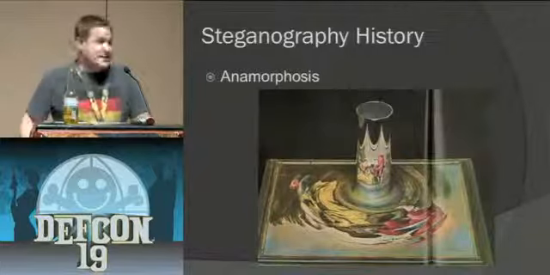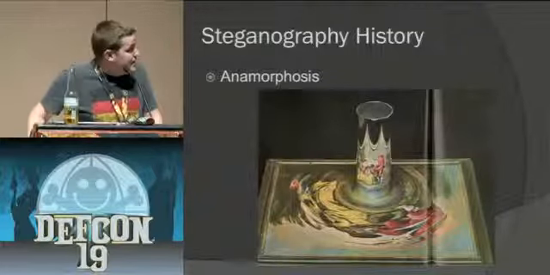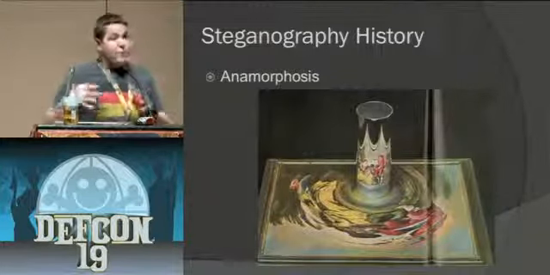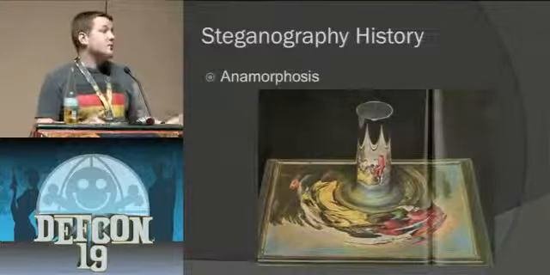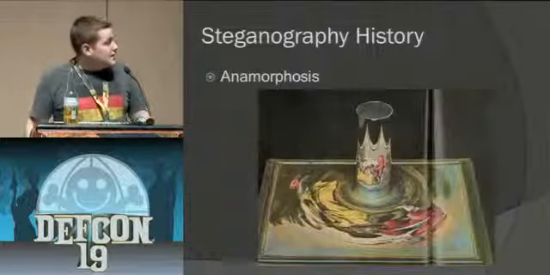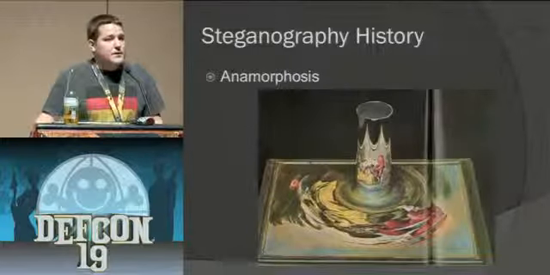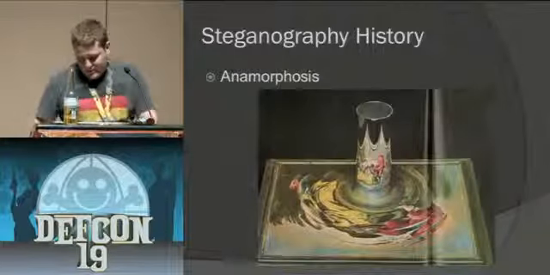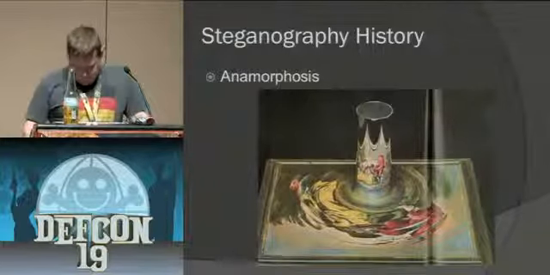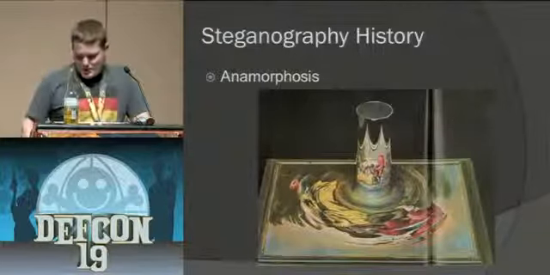Anamorphosis. Try saying that 10 times fast. That's an image that you can look at from one angle and it can be one thing. Look at it from another angle, it can mean something totally different. This is a good example of that here, where you have a mirrored cylinder and you can see them, talking and around. Looks like some sort of beverage or food.